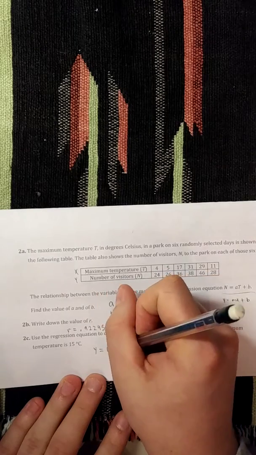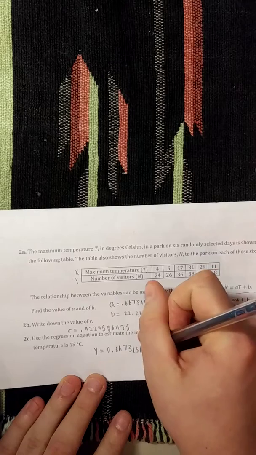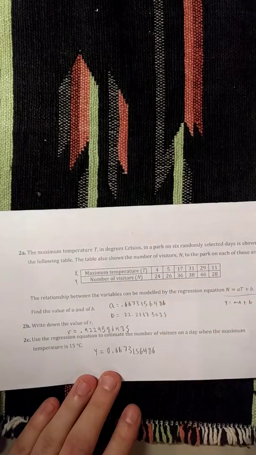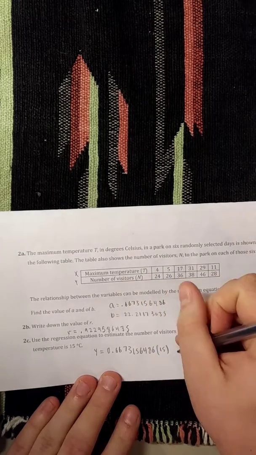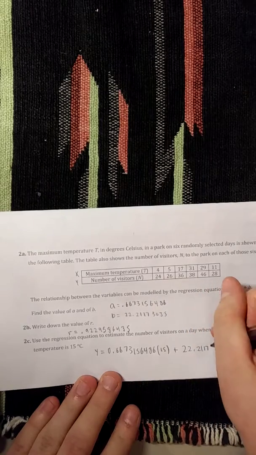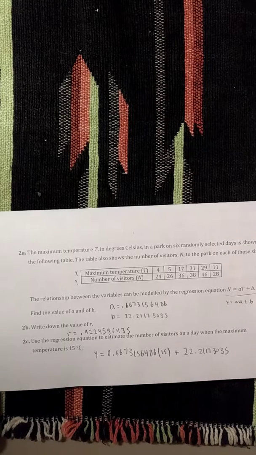So yes, it's long, but what you want to do is write it out again, just for good measure, times, then we substitute the 15 in, plus our b, and then from here, we simply solve for y.